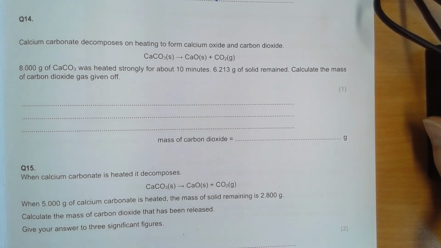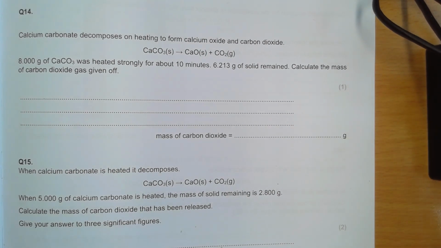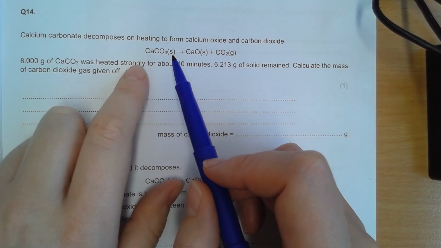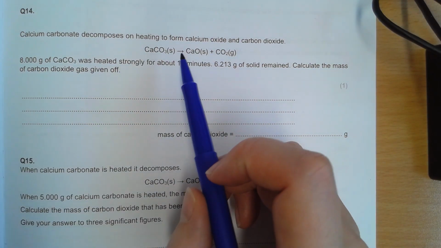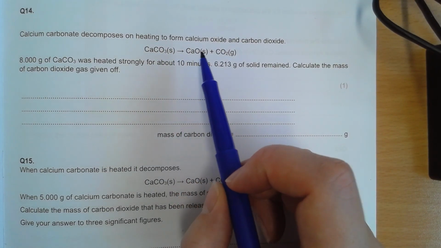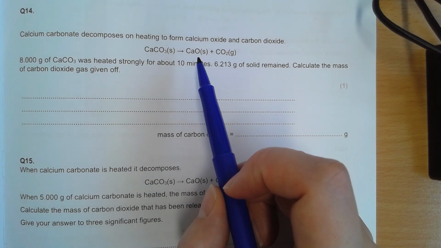The next few questions are from CC9, so the calculations topic. The first few questions here are quite straightforward, okay, and they're based on the law of conservation of mass. And the law of conservation of mass says if you start with 10 grams of reactants, you must end up with 10 grams of products. You don't lose mass during the chemical reaction.